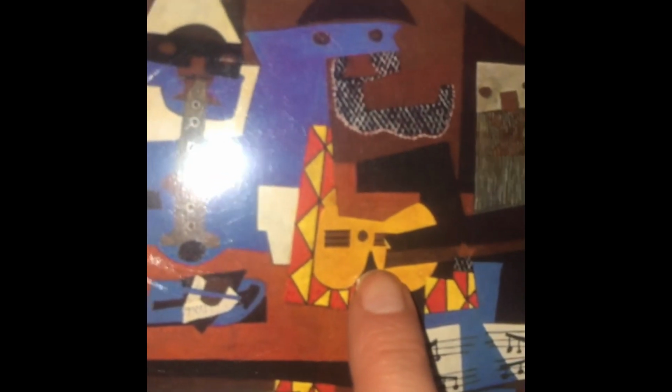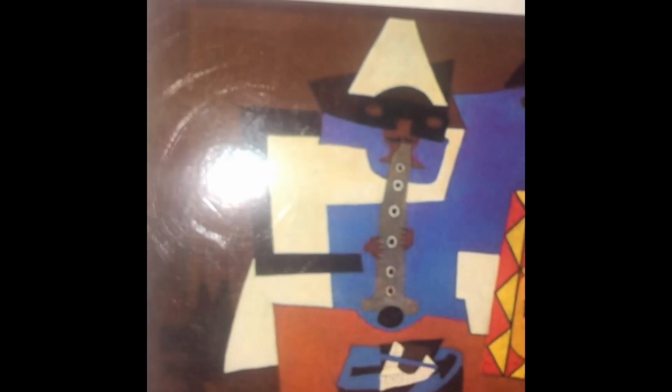There's an instrument. And there's even something hidden in this picture. Can you find it? This will give you a little clue. Do you know what that is? That's a tail. Let's see if we can follow the rest of it. There's a little glare there. Sorry about that. Oh, there it is. You see it? What is that? That's a dog. See his ears? His mouth? So this is the Three Musicians. This is probably one of Pablo Picasso's most recognized paintings.